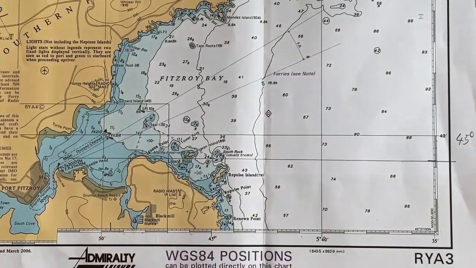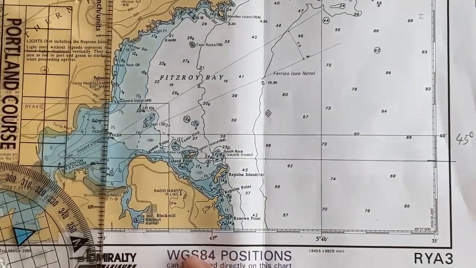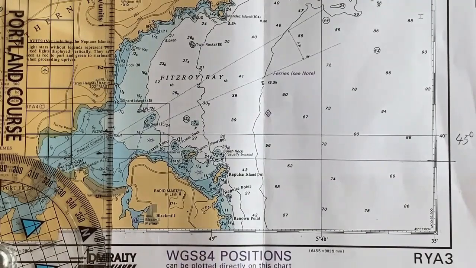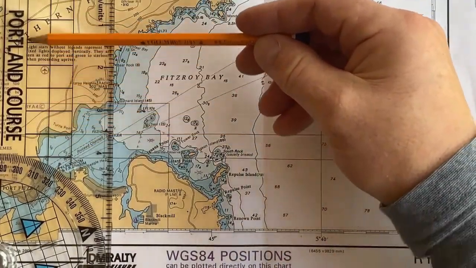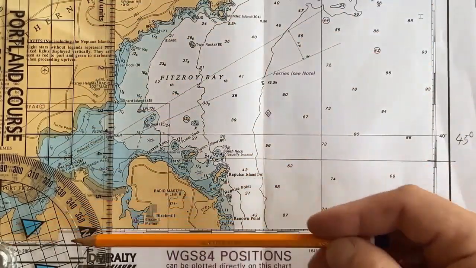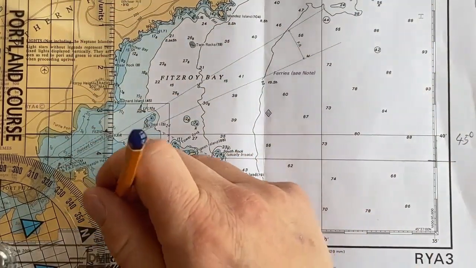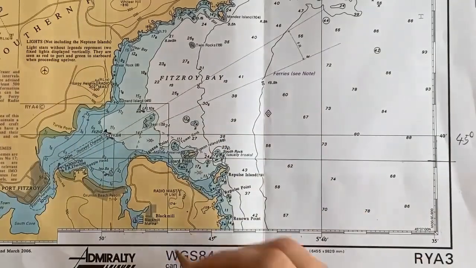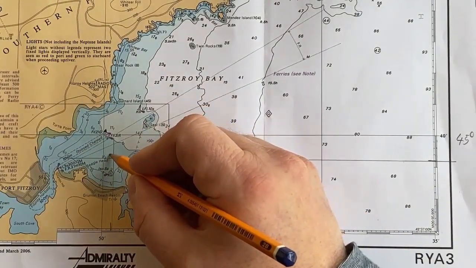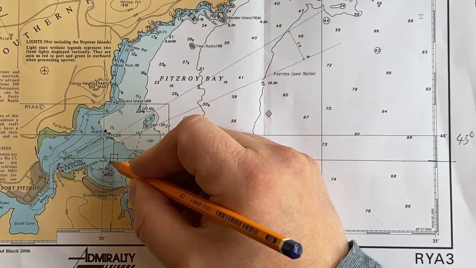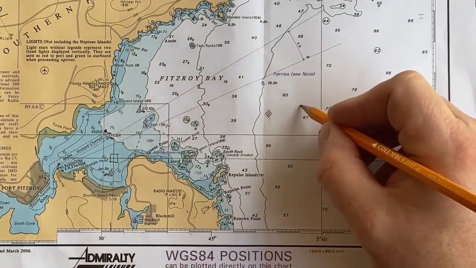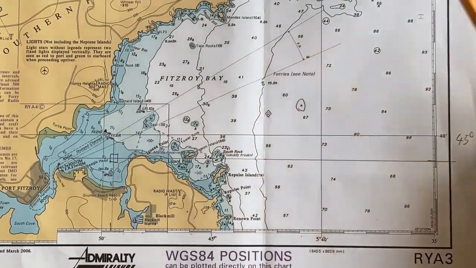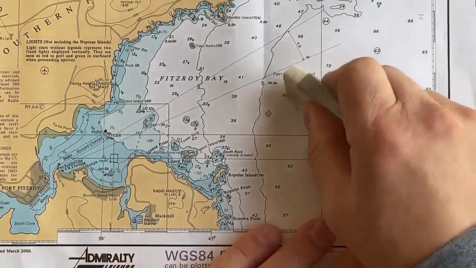Because I'm using a 2B pencil, it doesn't matter about marking the chart because I can clean it later. And again, I use my Portland plotter and I just check that my lines are lined up parallel to the underlying chart. That takes a bit of practice and eventually you'll be able to do it quickly. So that's my waypoint there. So just draw a box around it because it's a waypoint. If that was a fix, I would use a symbol, just a dot with a circle, but it's a waypoint, so it's a box with a cross.